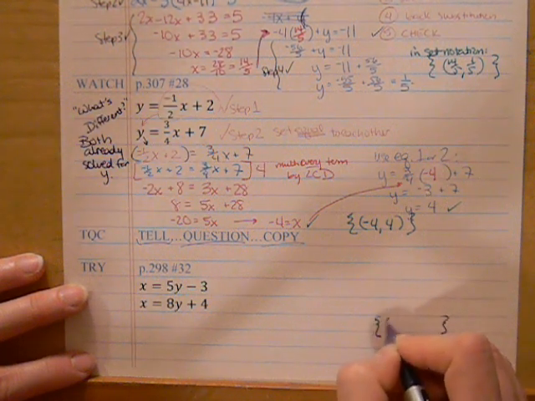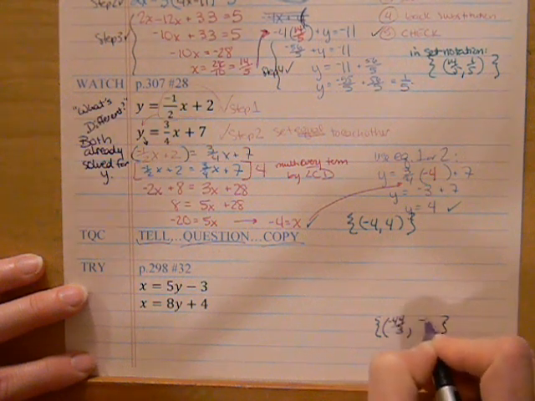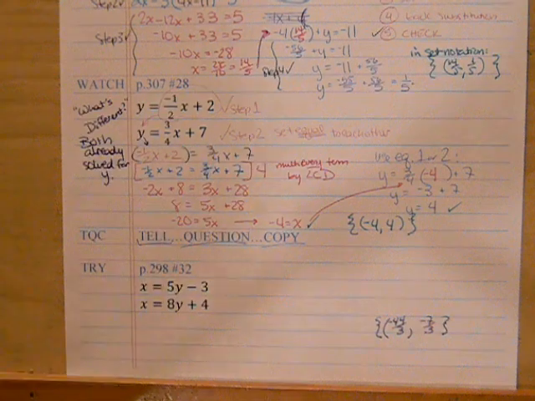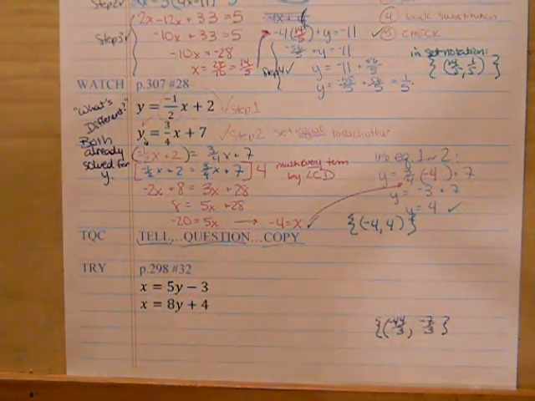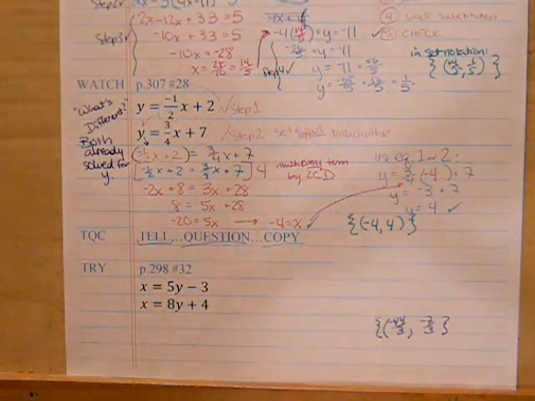And when you come back, you should have gotten negative 44/3 for your x value and negative 7/3 for your y value. If you get stuck on anything, make sure you make note of it, that you need some help, and bring those questions to class or to your help resource.